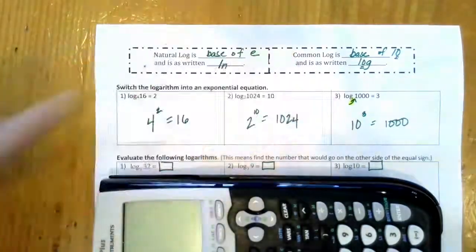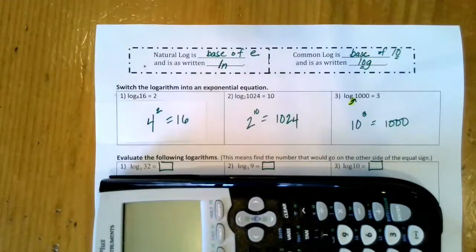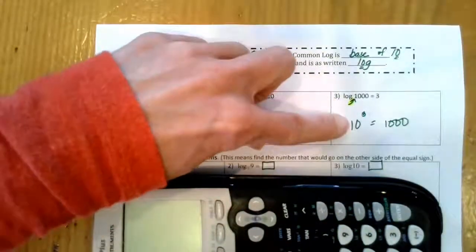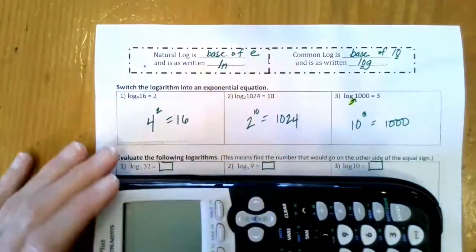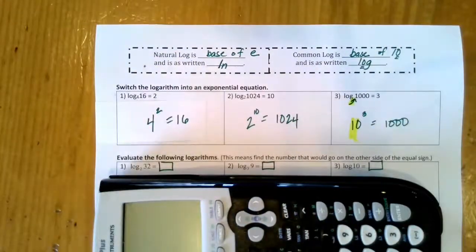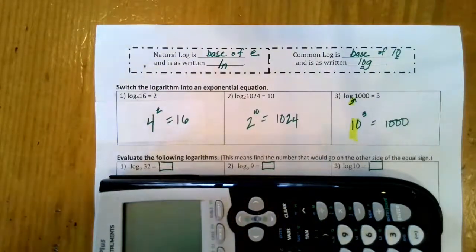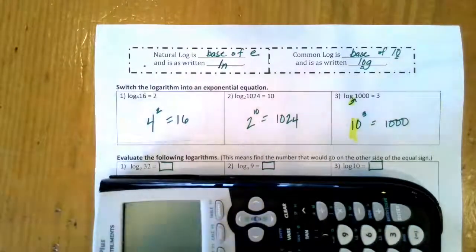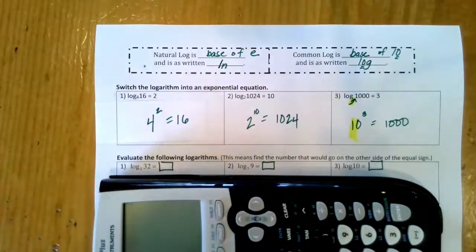So whenever you don't know or it doesn't have the base, but it has this word log, you can assume that that is a base of 10. And remember, here's your exponent and then your value. So here we're just rewriting. We're going back and forth between exponential expression and the logarithmic expression of the same equation.